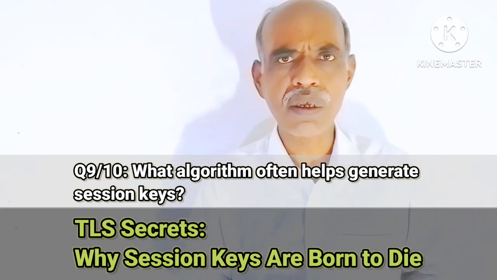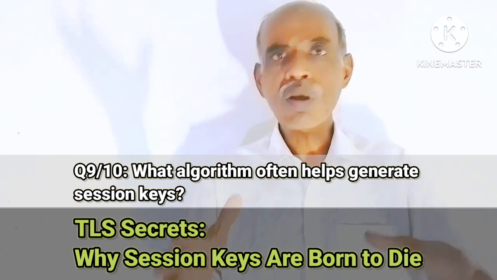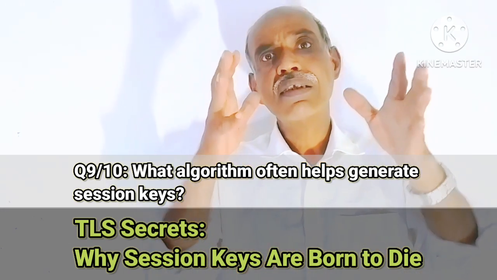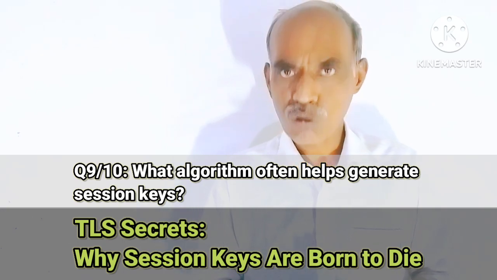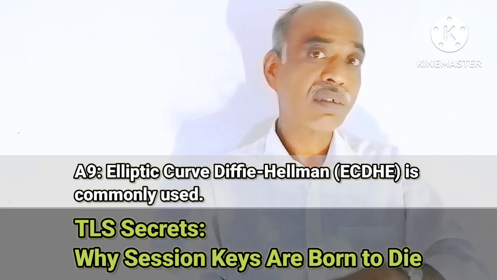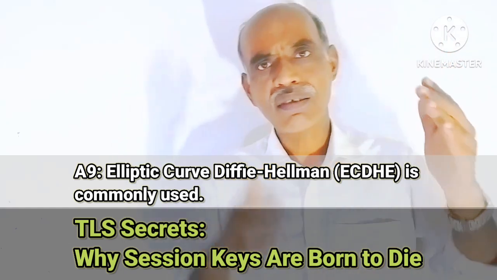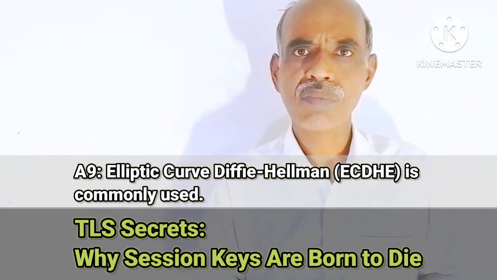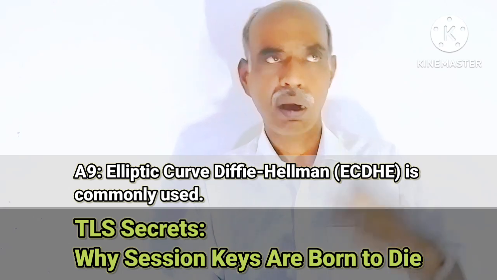Ephemeral means short-lived. So now you know session keys are temporary encryption keys. They live only for a very short time, only for a session, and since they live only for a session, that's why they are named session keys.